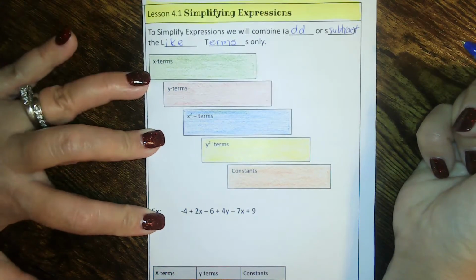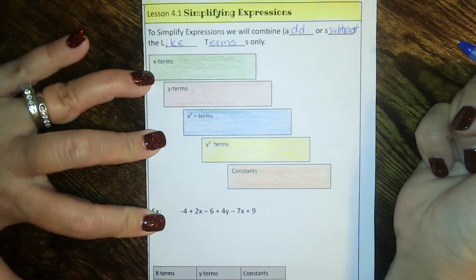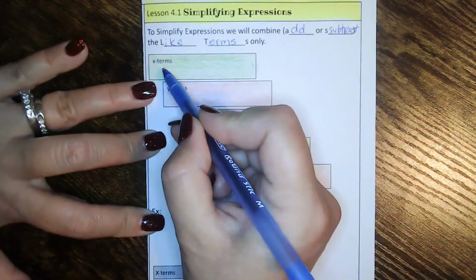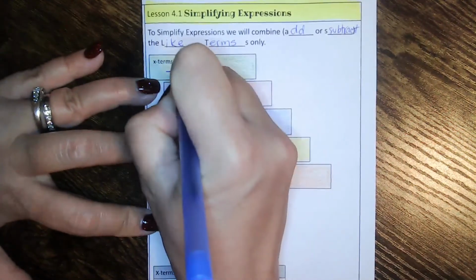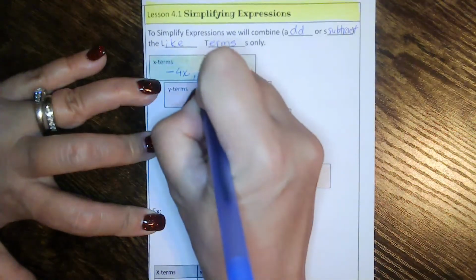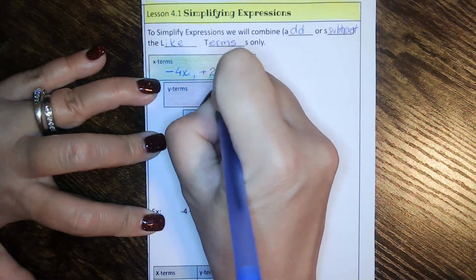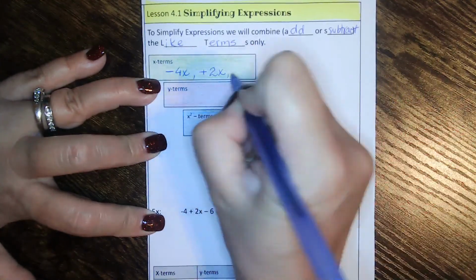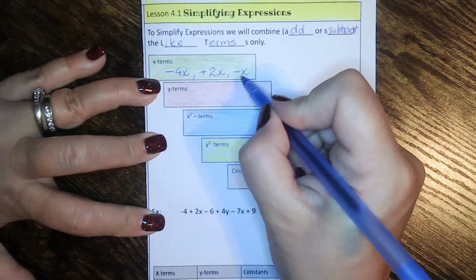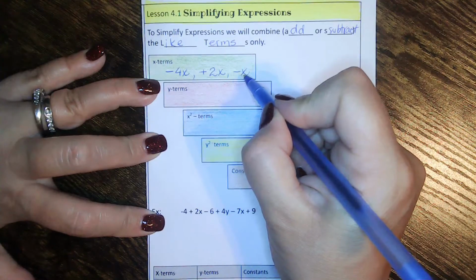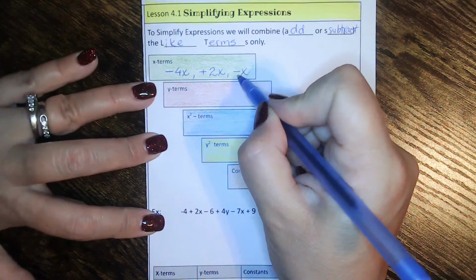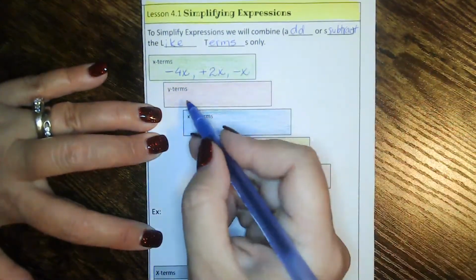Like terms can be any number multiplied by the same exact kind of variable. Let's say a few examples of x terms can be negative 4x, negative 4 times x, or it could be positive 2x, but it has to be the same x, or maybe negative x, which means negative 1x with a hidden coefficient. If the variable is by itself, it's one of its kind. Hidden identity, negative 1.